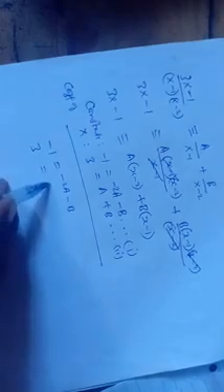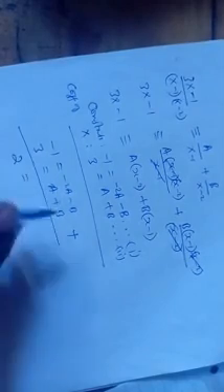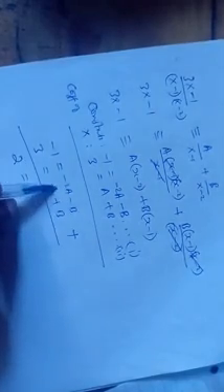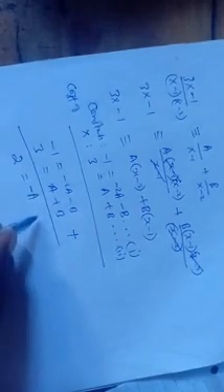Then 3 equals a plus b. Again, we add. When we add, you get 2 equals negative a plus 0. So this tells you that a is minus 2.